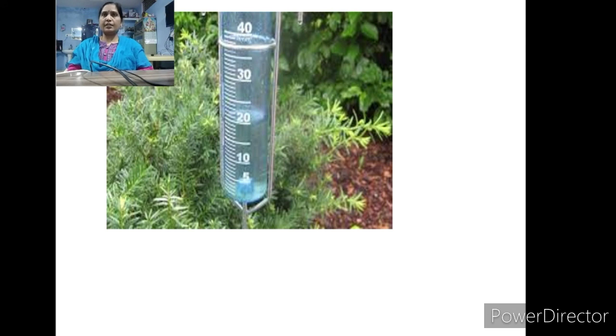Your homework today is to draw the water cycle and neatly label it. And draw a rain gauge or prepare your own model of a rain gauge, use it and find out how much rain has fallen in your area if it rains.